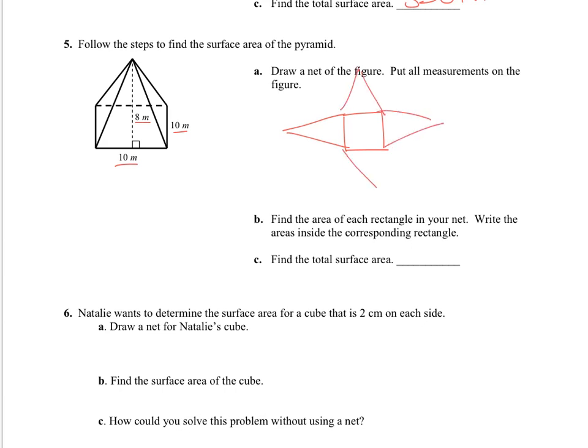That's all you got to do. And then it says put all the measurements on the figure. So on our square, all the sides are going to be 10 meters for all of the sides. Okay, and then the height of one of our triangles is going to be 8 meters. All right, and then for part B, it says find the area of each rectangle in your net, and then write the area inside the corresponding rectangle.